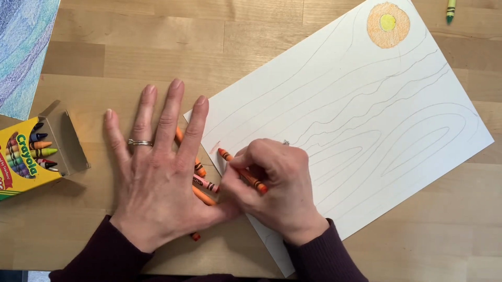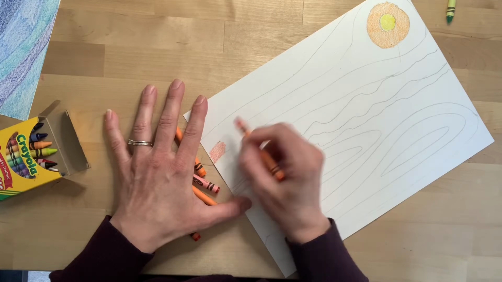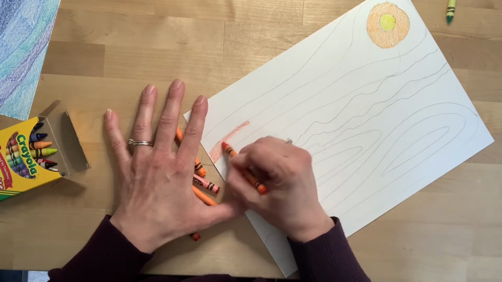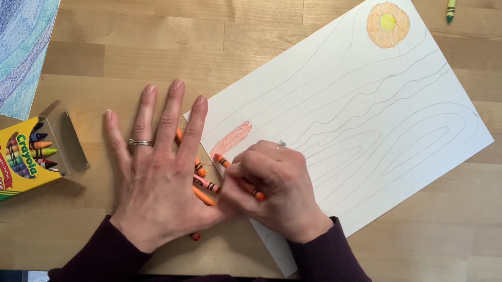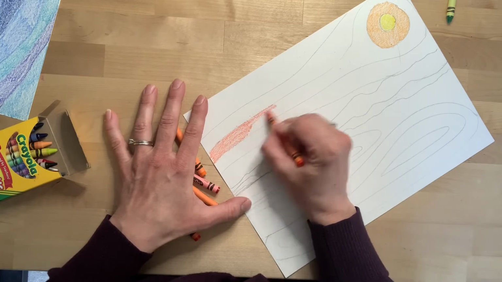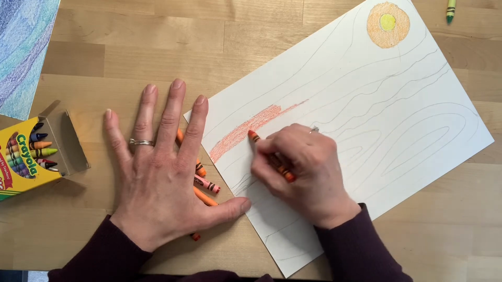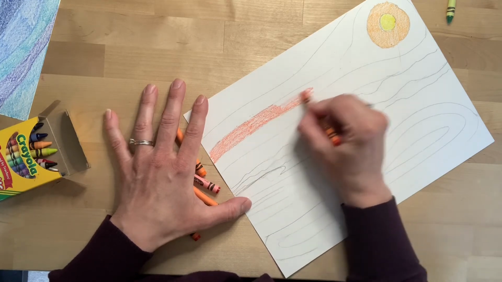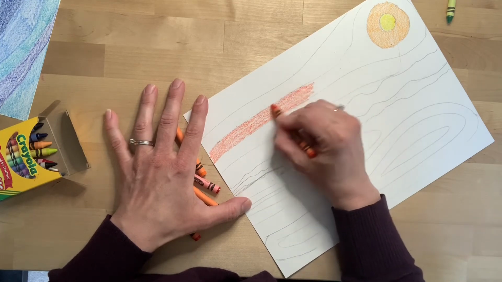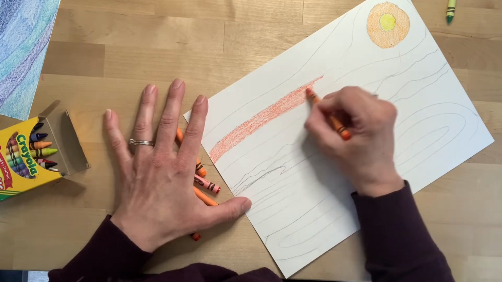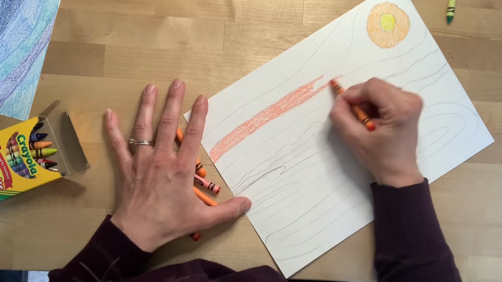Maybe you want to draw a totally different type of area, not the beach. Maybe a lake, maybe a field, maybe think about different places that you've been and different landscapes that you've seen. It's going to make it a lot easier to draw if you think about places that you've actually been to and places you've actually seen.